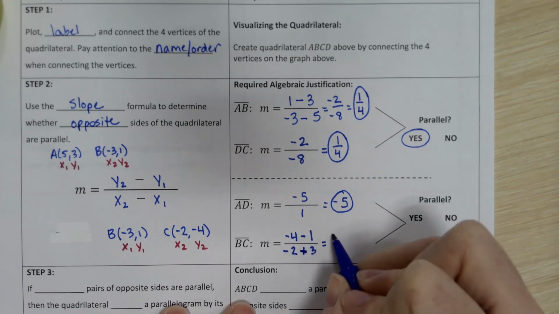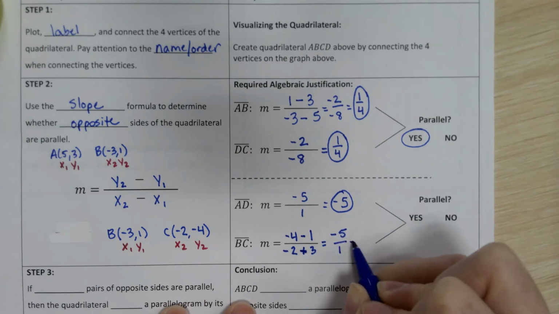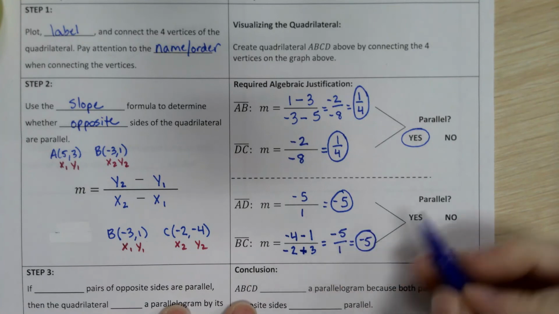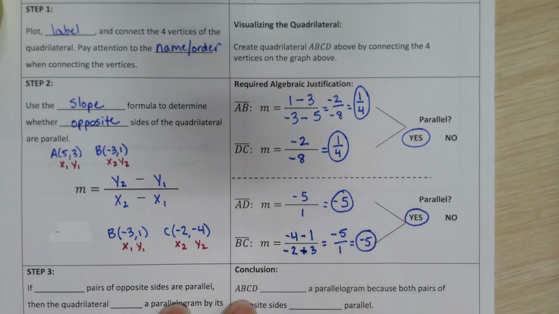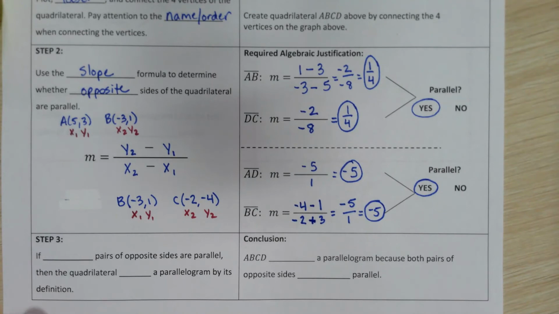Negative 4 minus 1 is negative 5, and negative 2 plus 3 is positive 1. So that slope is also negative 5, which means that these two opposite sides are also parallel. So now that we've taken care of finding all four slopes, we're going to make our conclusion.